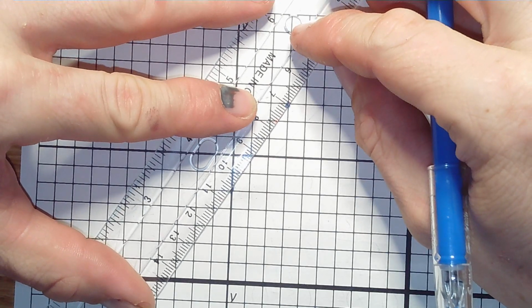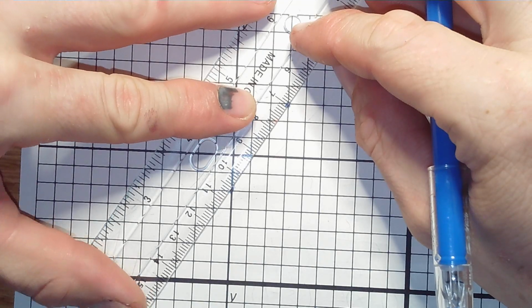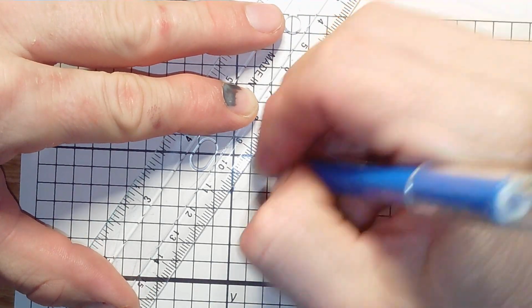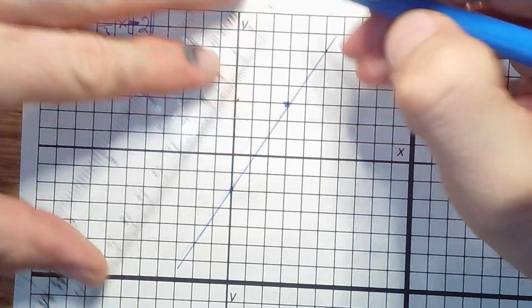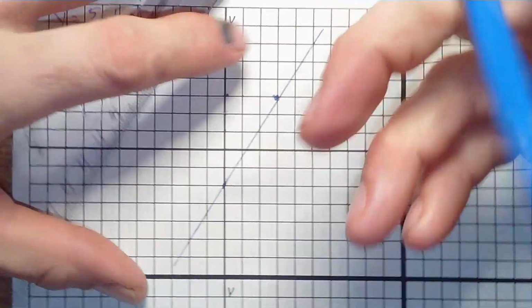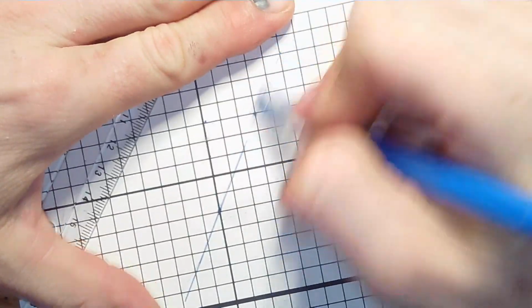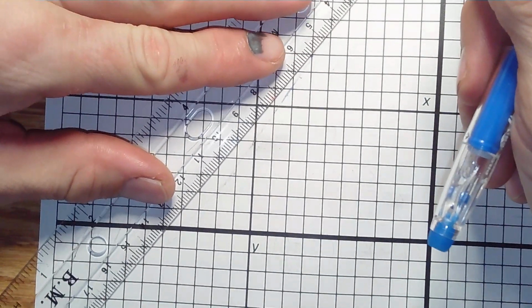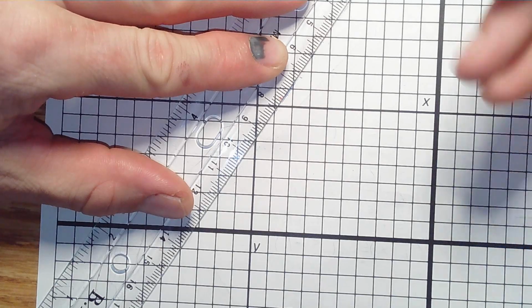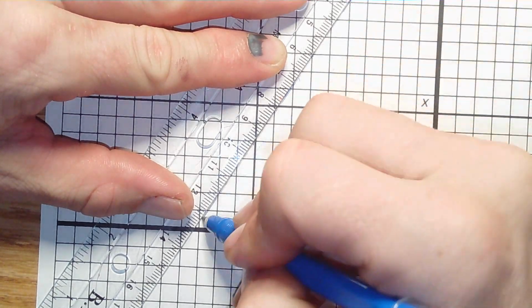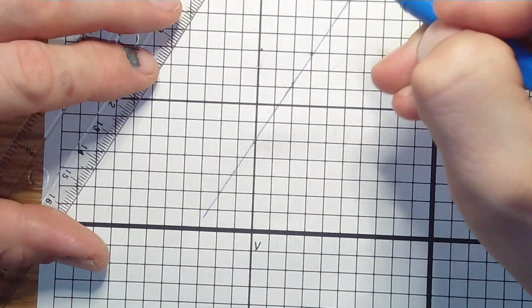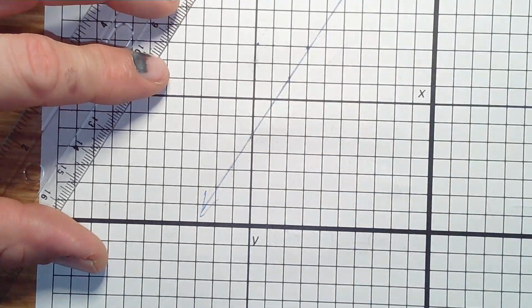So my line's going to look like this. That's not a great line, it did not intercept well. Okay, that's a little bit better.